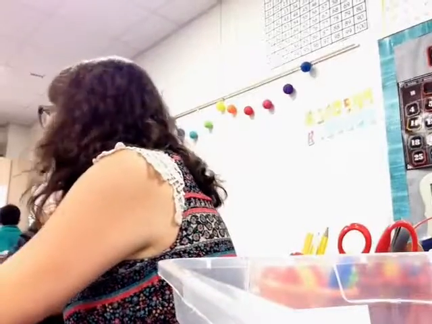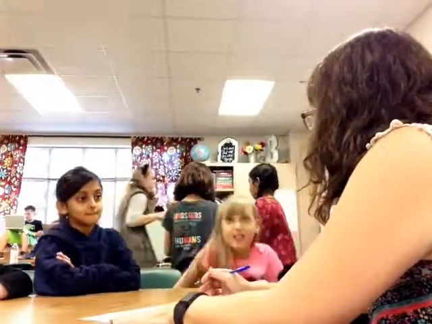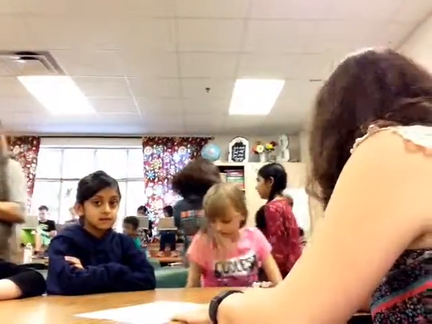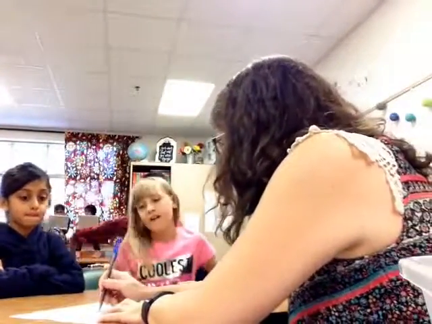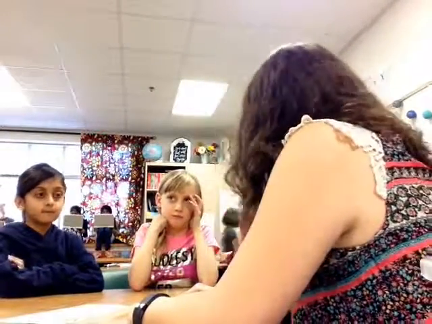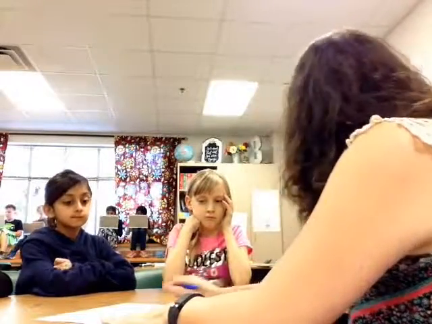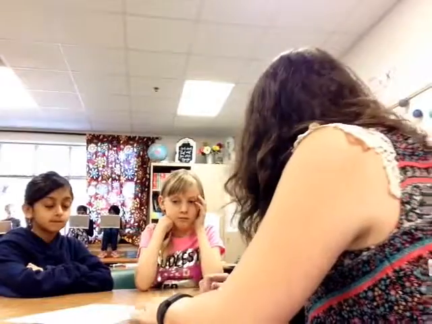Okay, so we're going to use multiplication and addition to find the area of a composite figure. So first I'm going to show y'all, if I have a composite figure, so two figures put together, I'm going to look for the two rectangles. And then to find the area, I want to be efficient. I want to be an efficient mathematician, and instead of counting, remember area is the space in the middle. Instead of counting, I'm going to multiply.